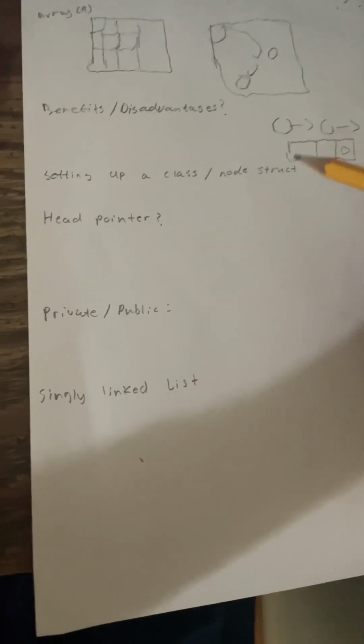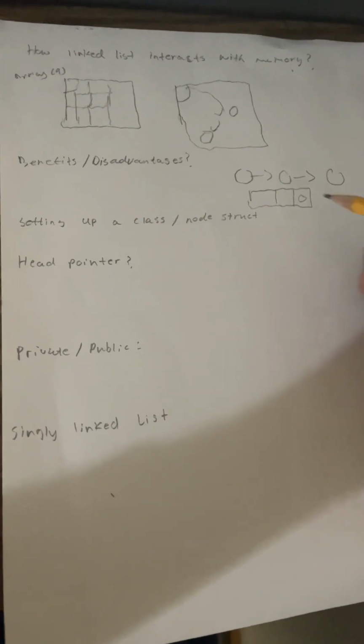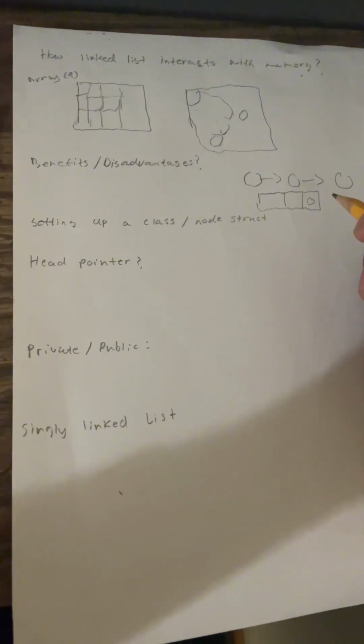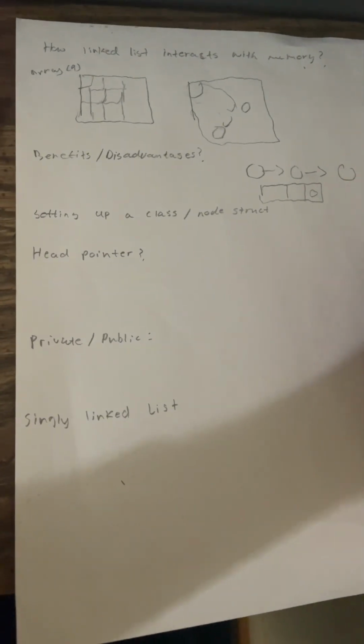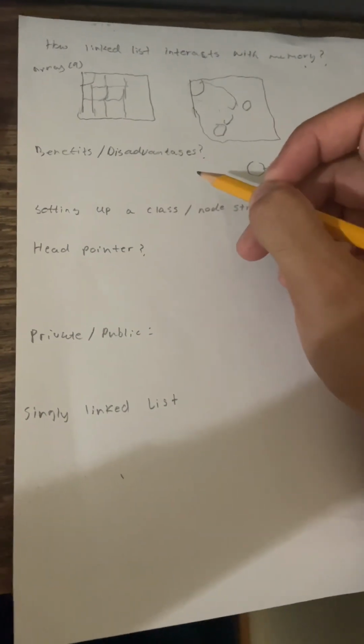Another disadvantage of a linked list is the fact that it uses more memory. Because in a linked list we use pointers to store the address of the next node, this uses more memory. Now moving on to the advantages of a linked list.